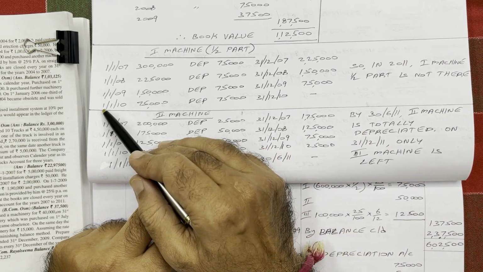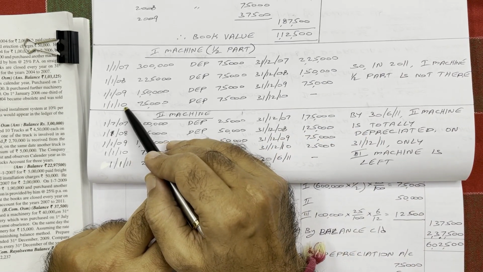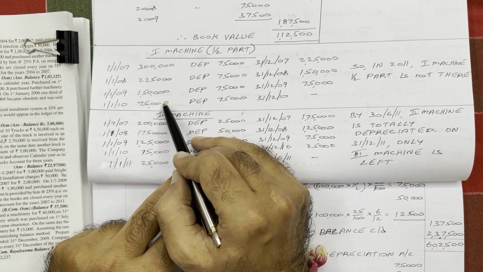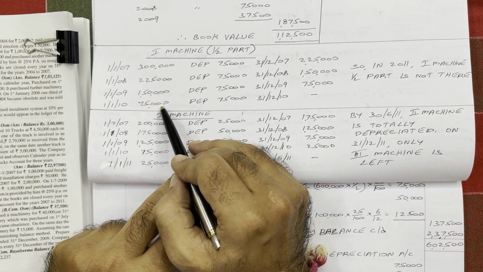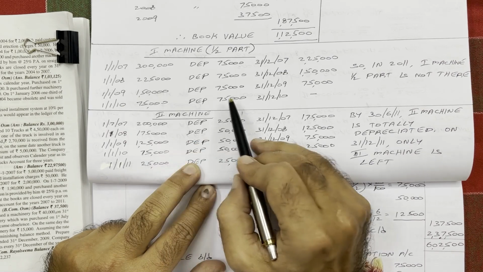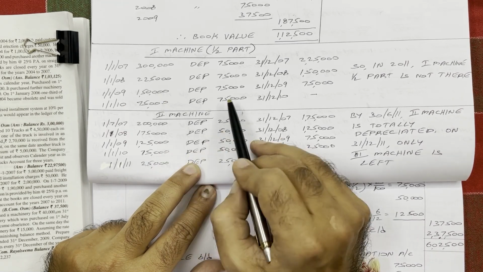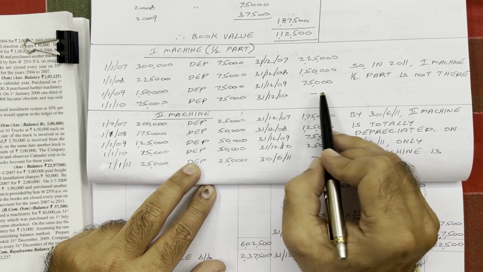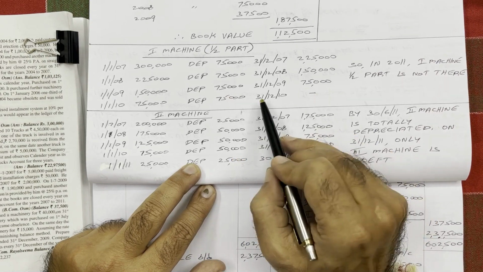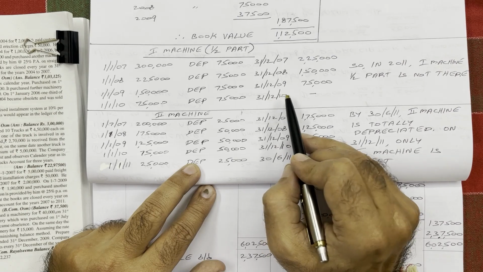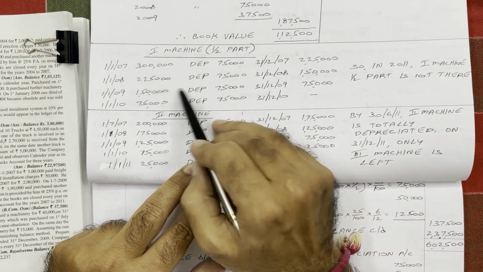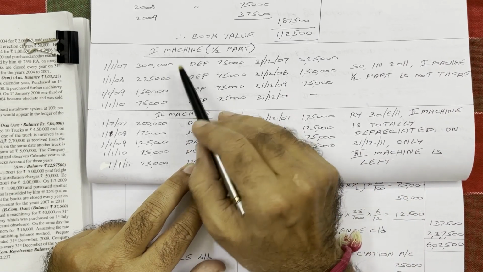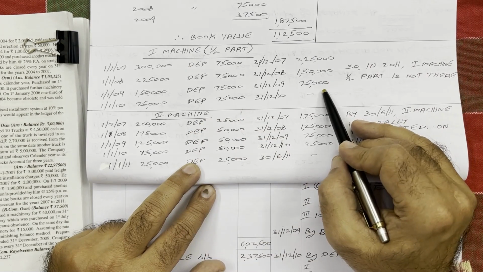Then on 1st January 2010, value of this unsold machinery is 75,000. And in 2010, depreciation on this half part is 75,000. So 75,000 minus 75,000 becomes 0. Means what? At the end of 31st December 2010, this first asset unsold part, 3 lakh, is totally depreciated.